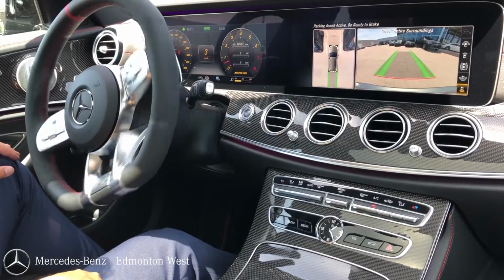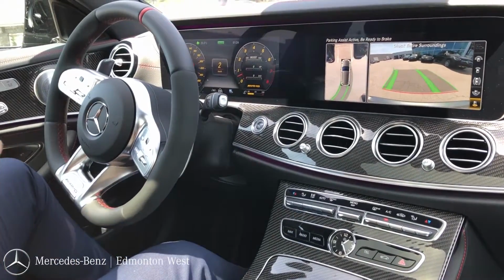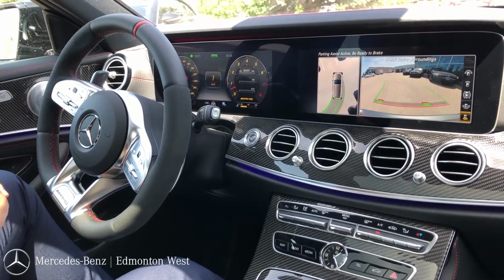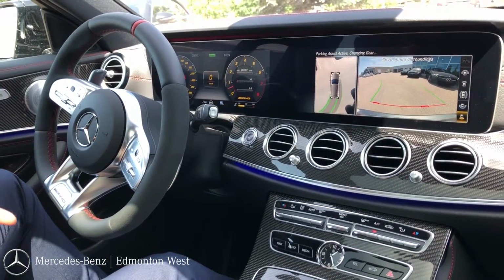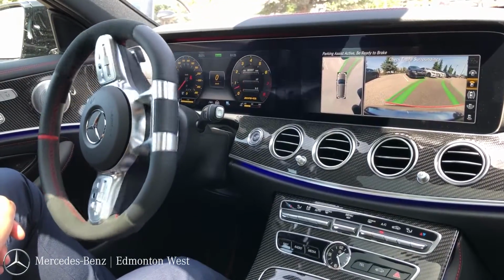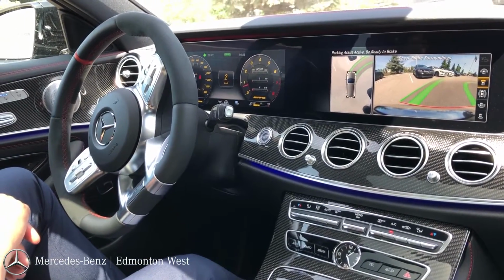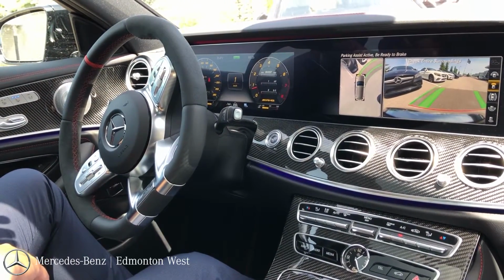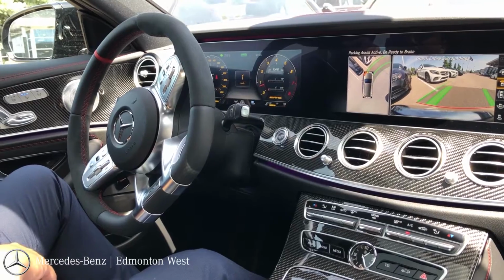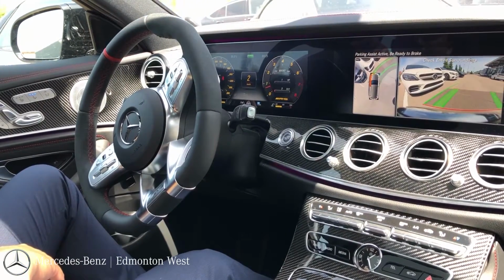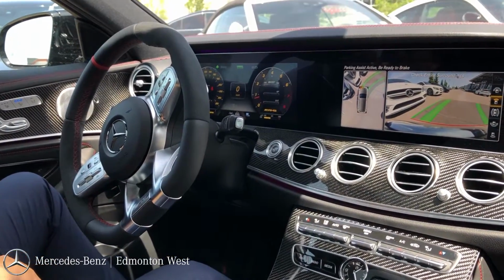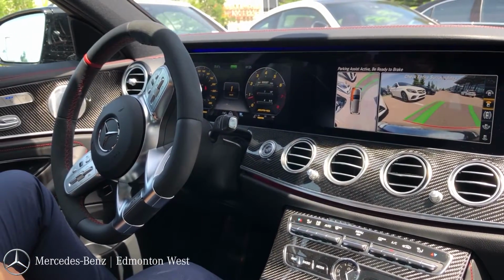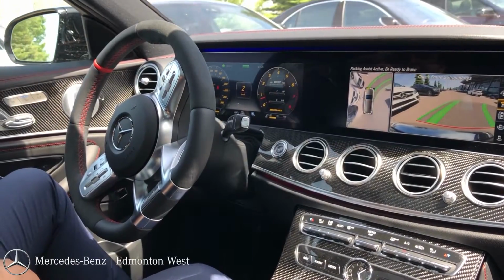Now it might take a couple times to get used to it, everyone. So if you have any questions, please feel free to come on down to Mercedes-Benz Edmonton West, and we'd be happy to show you how it works. Just like this, nice. Nice and sharp, nice and precise, just like that.